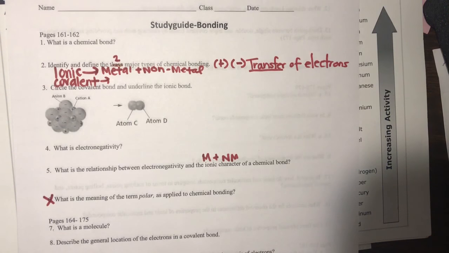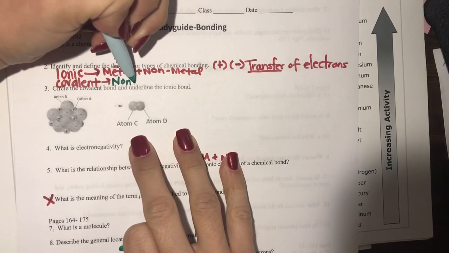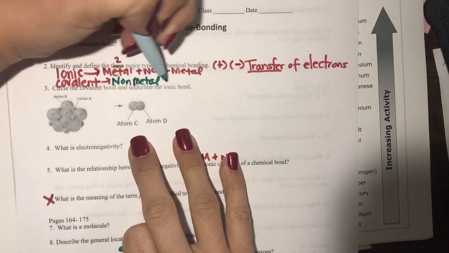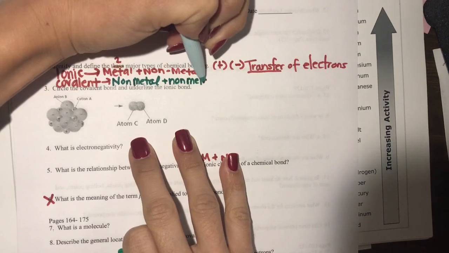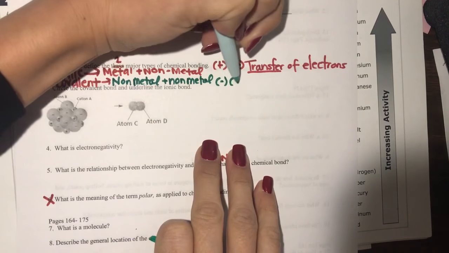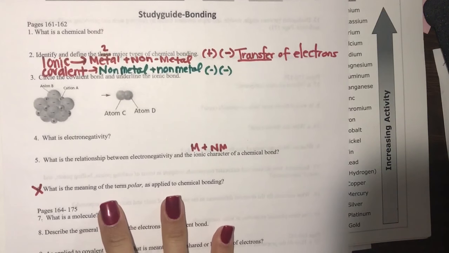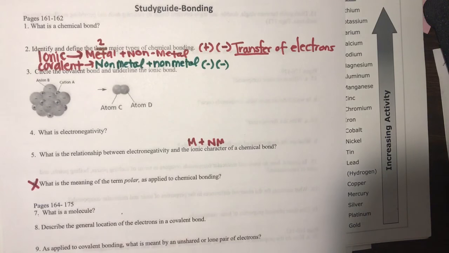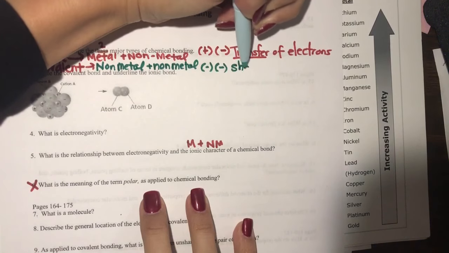And then covalent bond is a nonmetal and a nonmetal. So that's a negative and a negative. So they share.